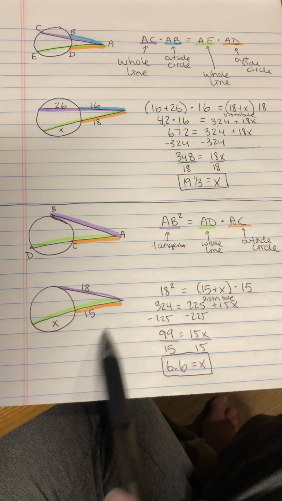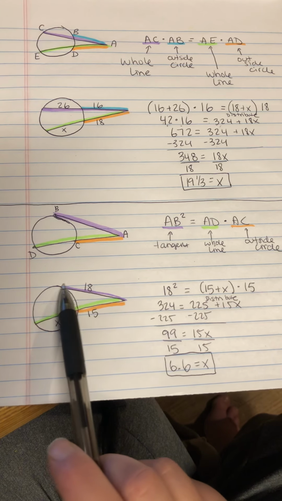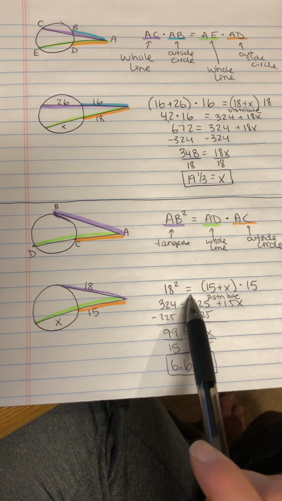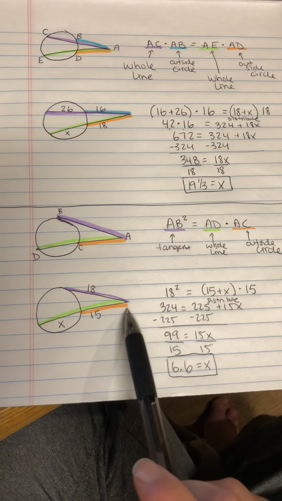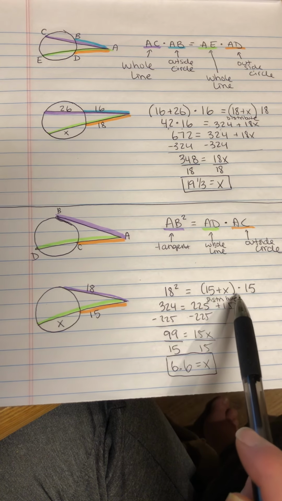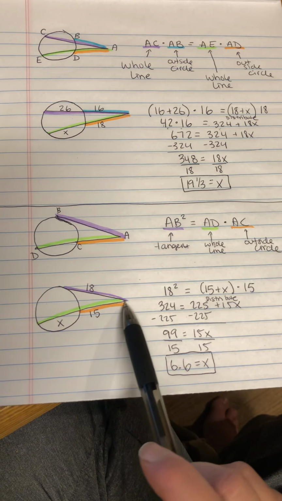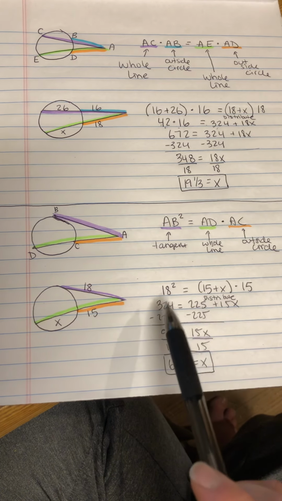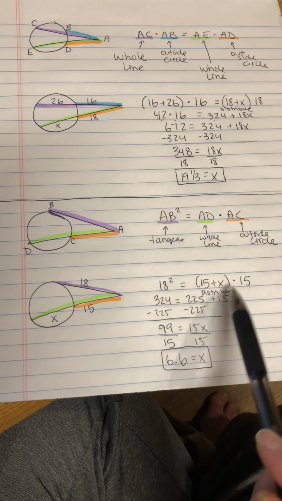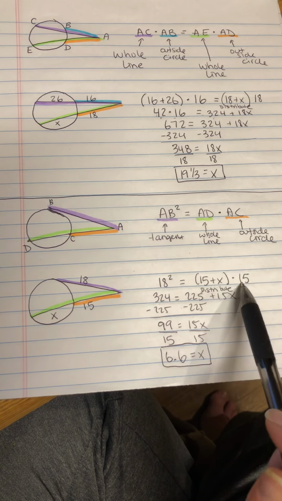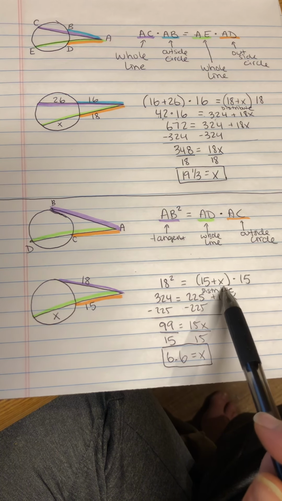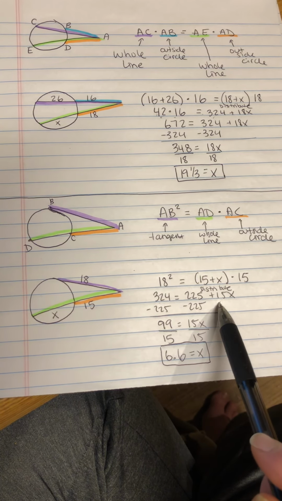So in our example here, our tangent line, it touches once and keeps going, is 18. So 18 squared equals the whole line, which is 15 plus x, times what's on the outside. And it's only this 15 on the outside. So now, 18 times 18, we get 324. Distribute: 15 times 15 gives me 225, and 15 times x gives me plus 15x.